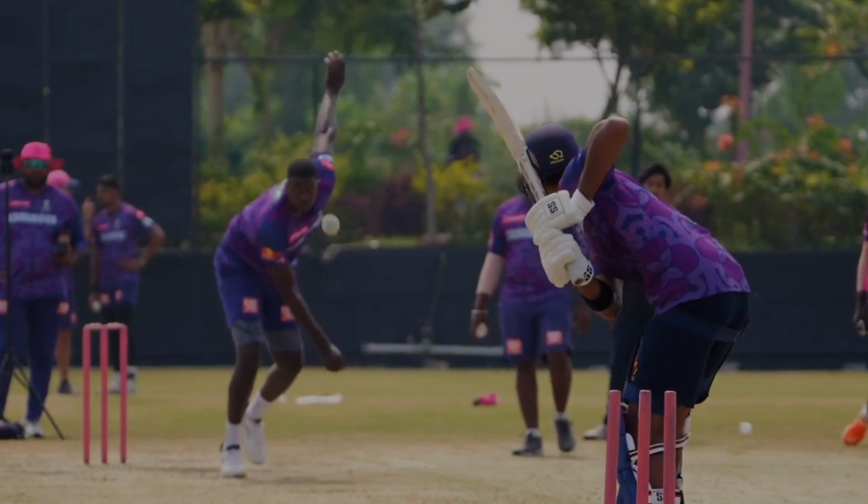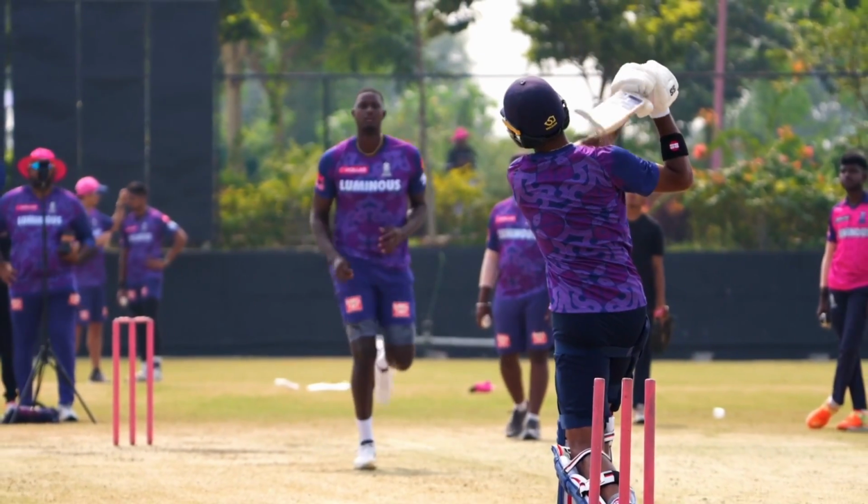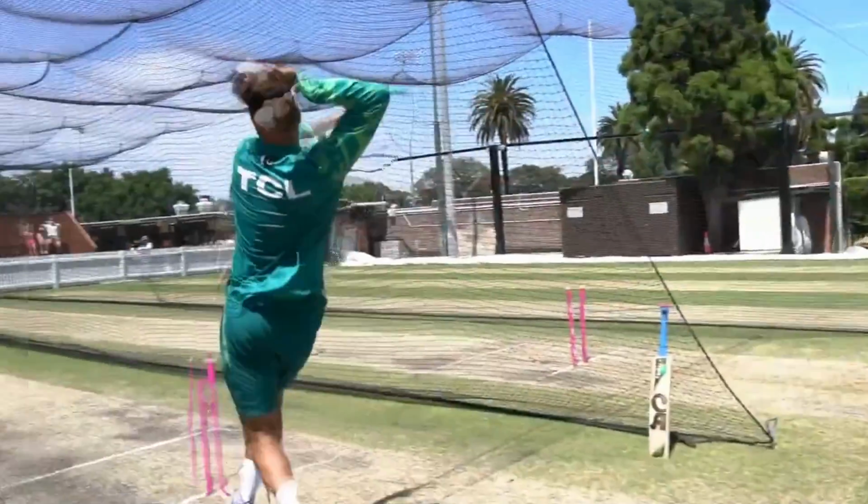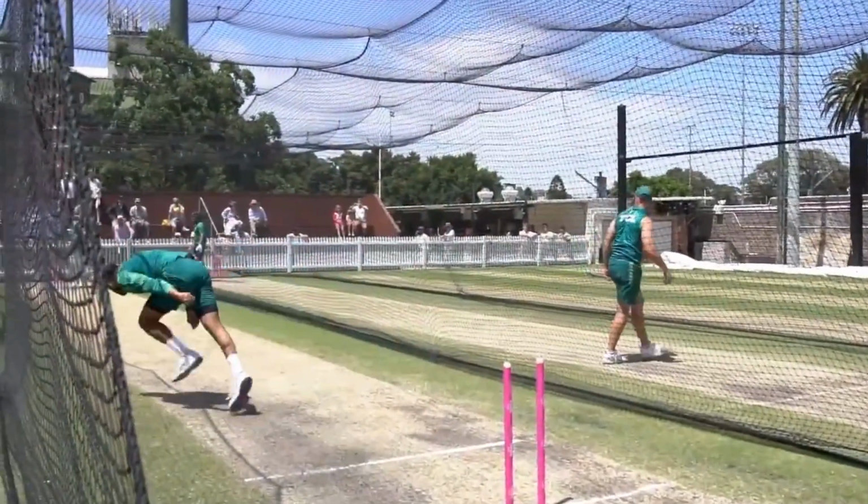Do you want to learn more about cricket? Do you want to know why this sport has so many fans around the world? Join us in Cricket for Dummies, where we'll explain the basics of cricket, show you how it's played, and reveal why it's loved by so many.